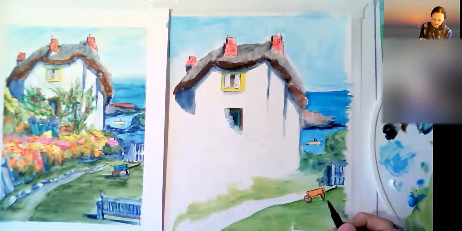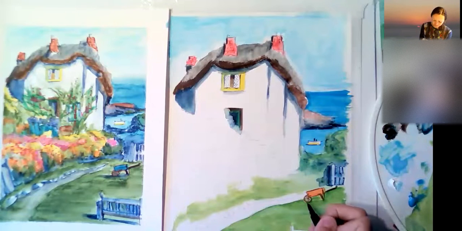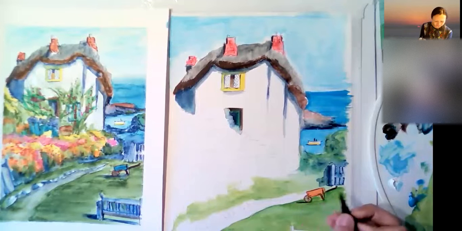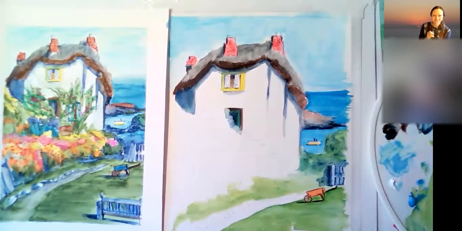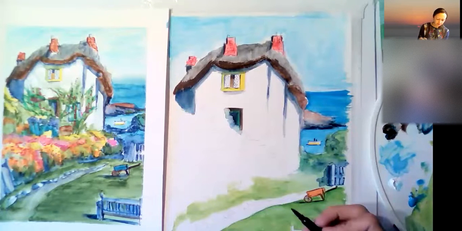And again, not to forget the shadow. Yeah, and one can leave it very strict or do a little bit of blending. Still the shadow goes a little bit out. So it has an intense part and then spreads out.